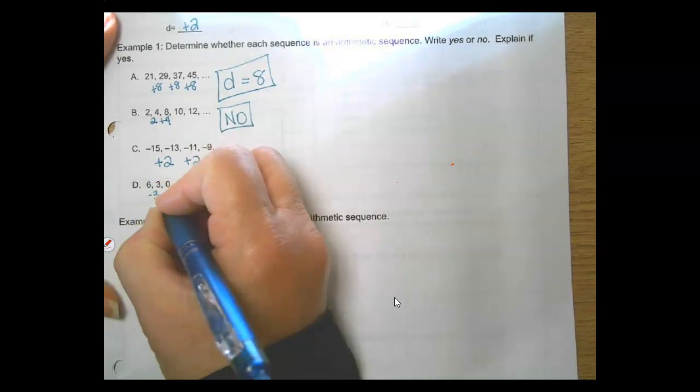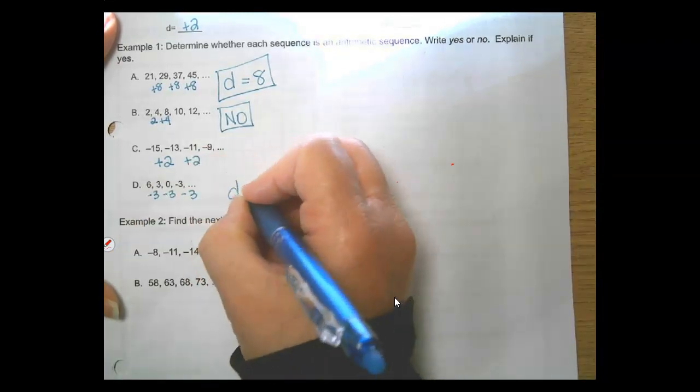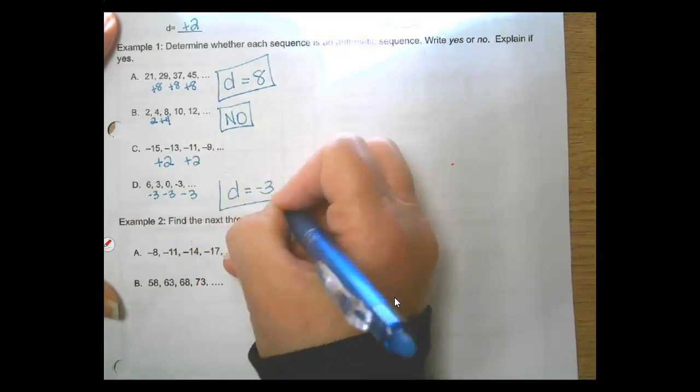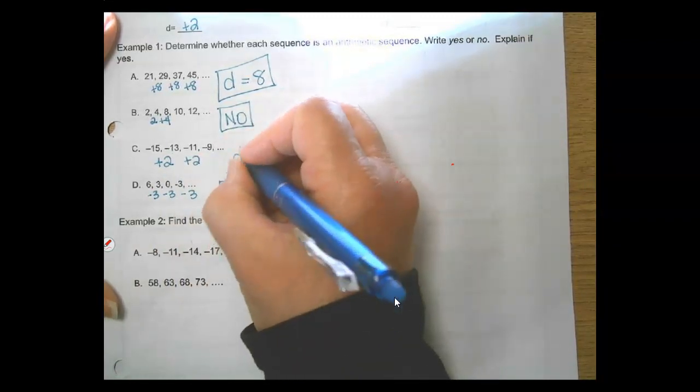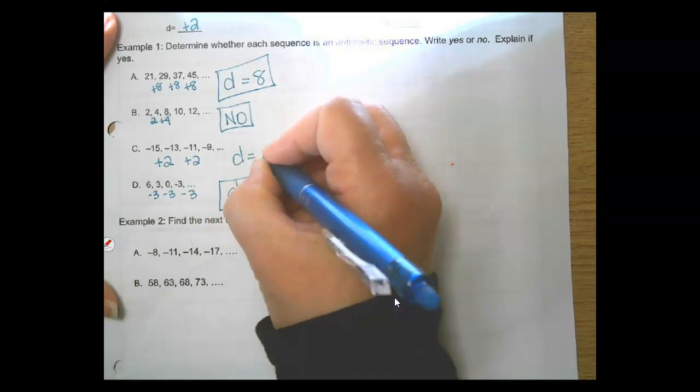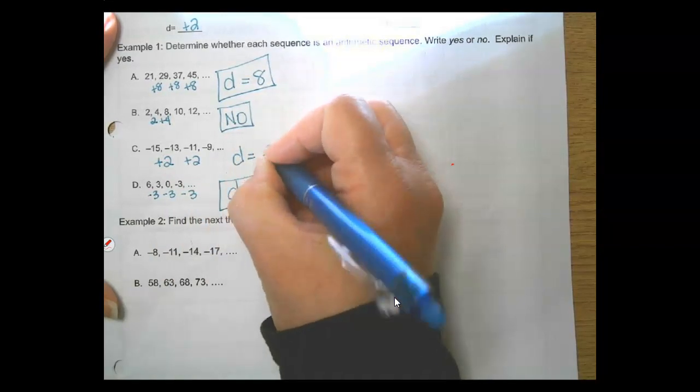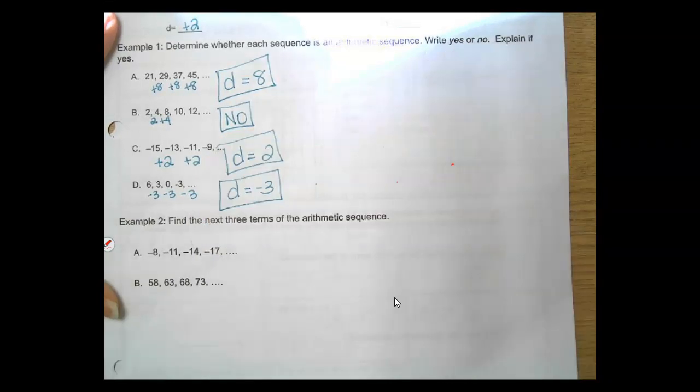All right, so this next one for D, let's move my paper up. So it looks like 6, so we're subtracting 3, subtracting 3, subtracting 3. So my common difference is subtracting 3. Let's go back to this one since I didn't finish it. My common difference is adding 2. So I can either put plus 2 or just 2. Either one is fine.